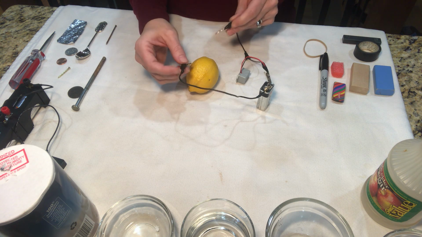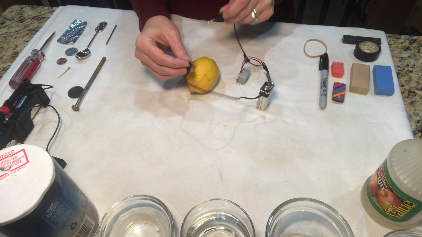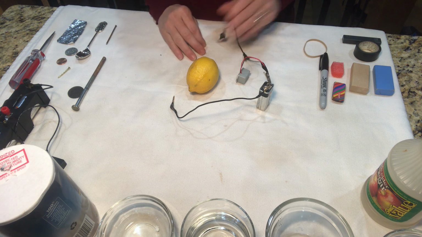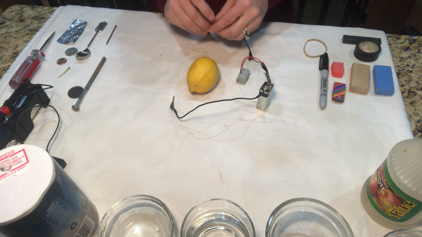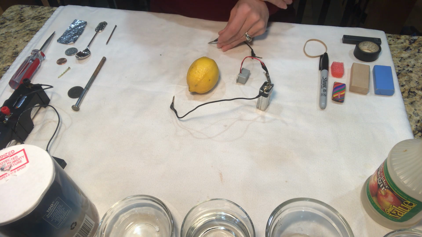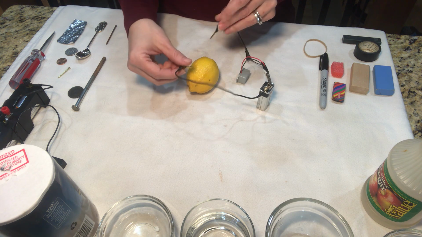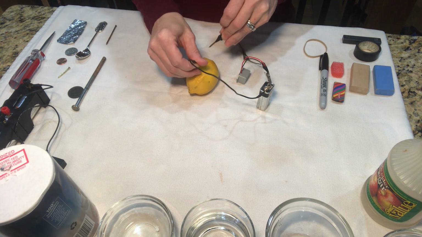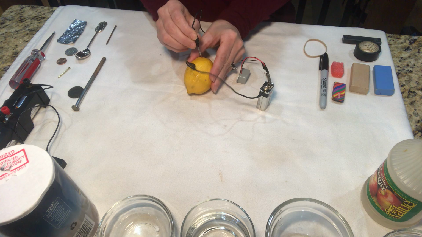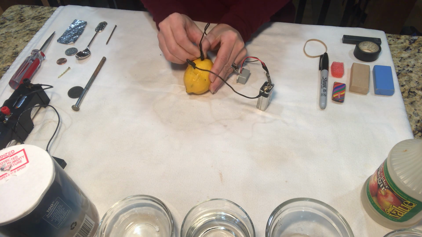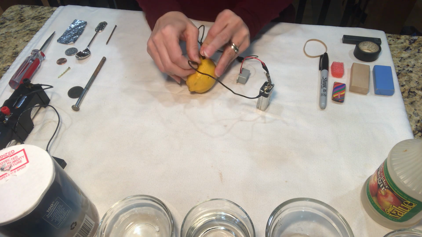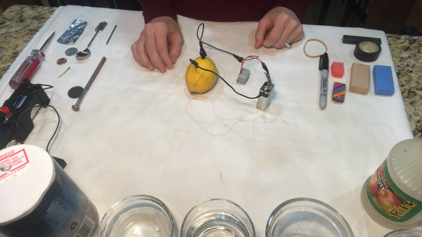So I'm going to take these little nails and poke them into my lemon to see if a lemon is a conductor or an insulator. If we hear the buzzer, then we know it's a conductor. If we do not, then it is an insulator. So here we go, poke that one in, and this one is not a conductor.